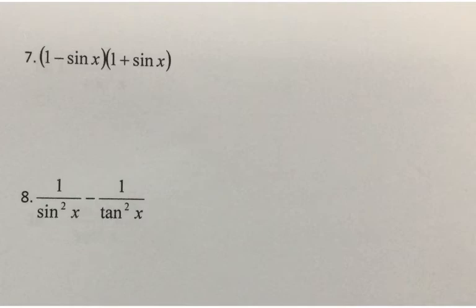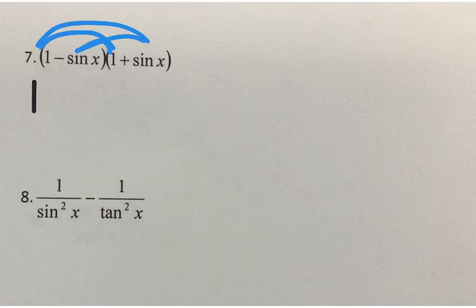This is something that's already been factored. 1 minus sine times 1 plus sine. Any ideas? What should we do? I would distribute. Get rid of those parentheses. So 1 times 1 is 1. 1 times sine of x is sine of x. Negative sine of x times 1 is negative sine of x. So that means these two parentheses are conjugates. Where I just change the sign between them, which means the middle two terms cancel. And then at the end, I've got negative sine times sine. That's negative sine squared of x.